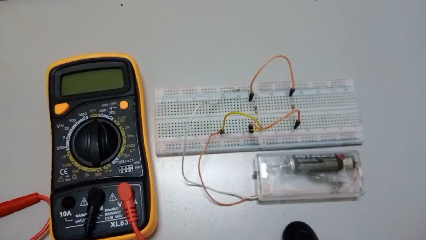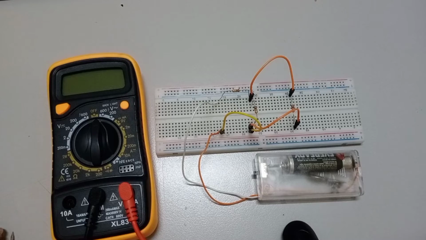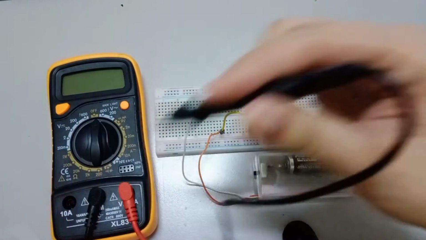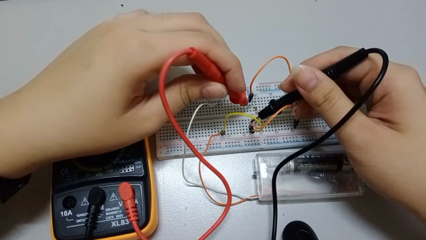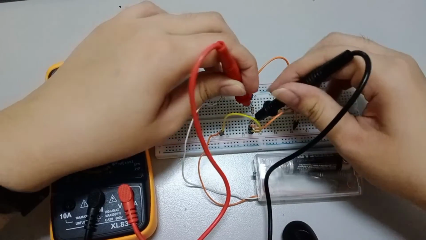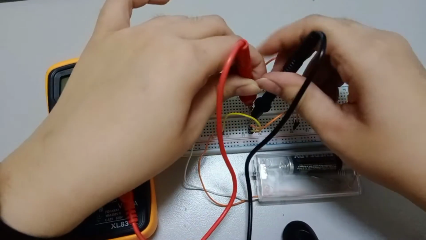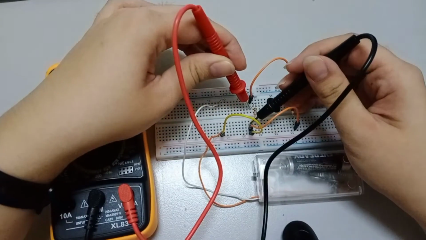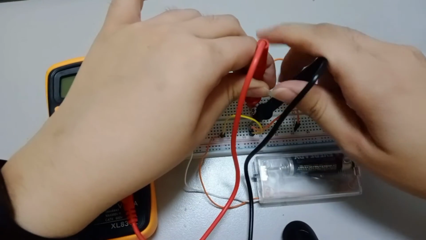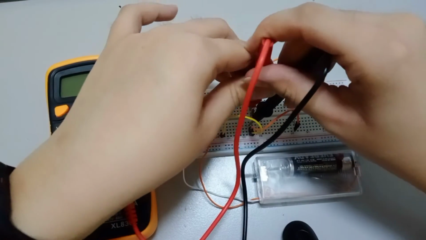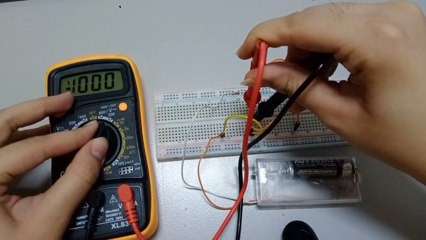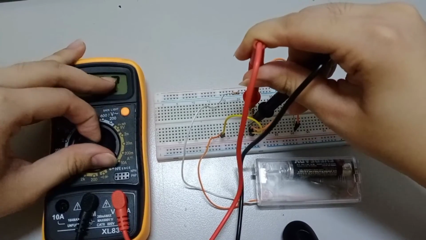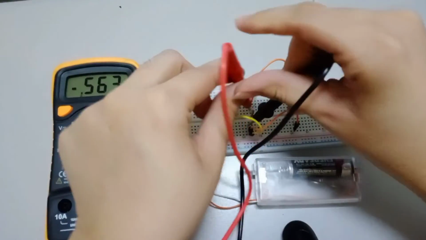Then for the partial voltage at test point EI, use the probe directly connect to the resistor for determining the partial voltage at test point EI. Then switch on the power supply again and the multimeter.